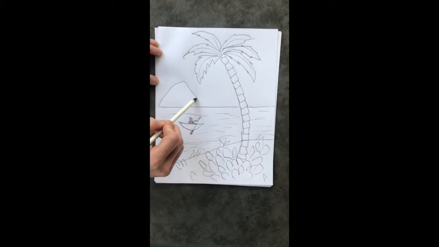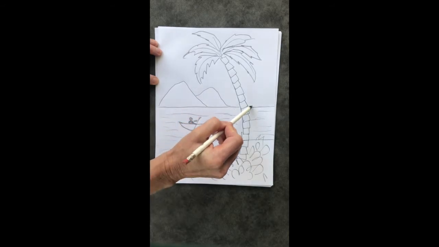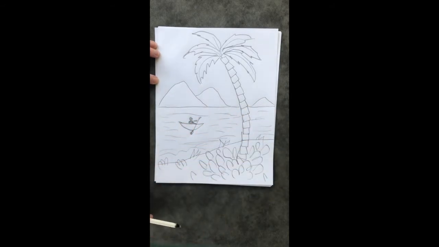In the distance, we need some more land so that we can have a background. So I'm making little islands. This looks like a picture from Hawaii. We're going to stop there.